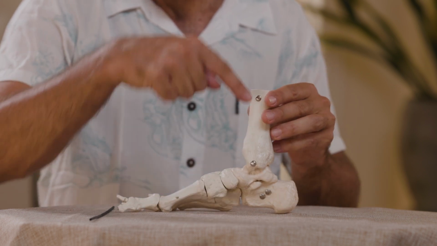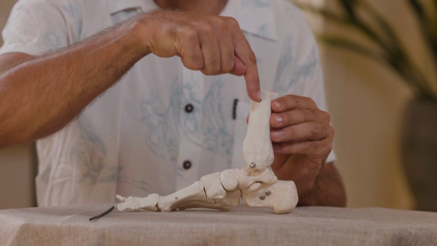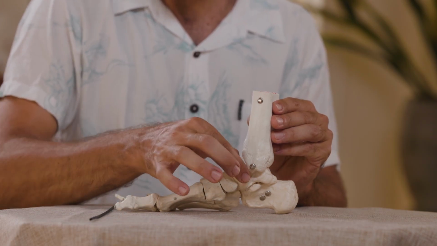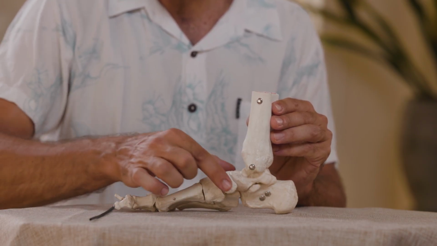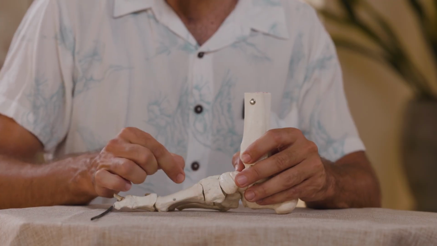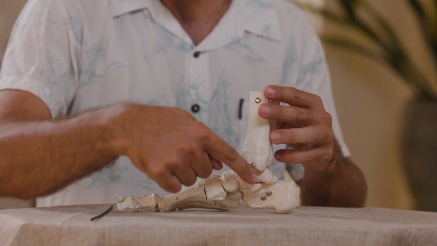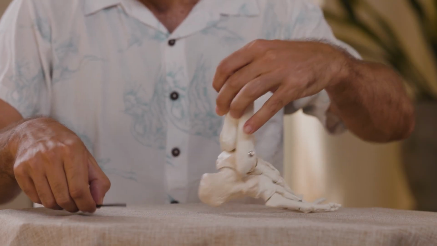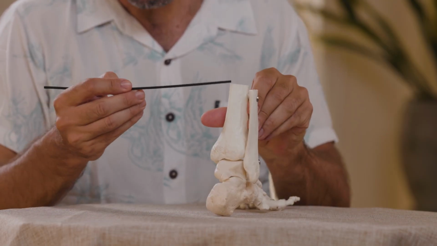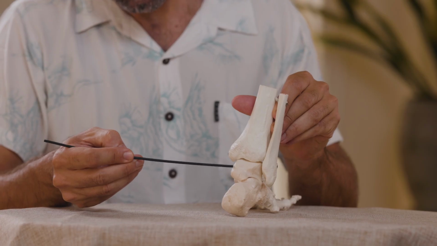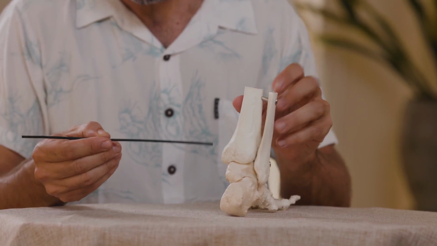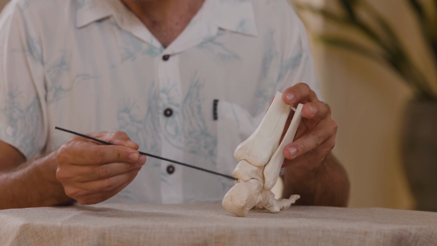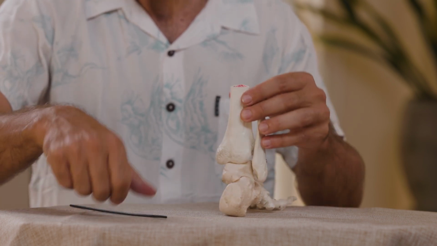Now the talus receives the force of gravity, your weight-bearing power, from the tibia and transfers it forward in the horizontal plane parallel to the ground onto the navicular. At the same time, the talus transfers part of the weight down to your heel bone, which is the calcaneus. This is the tibia, this is the talus, this is the calcaneus. Here we have the talocrural joint, and here we have the subtalar joint.